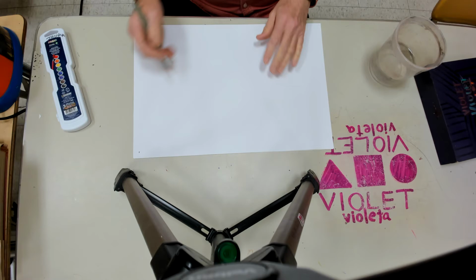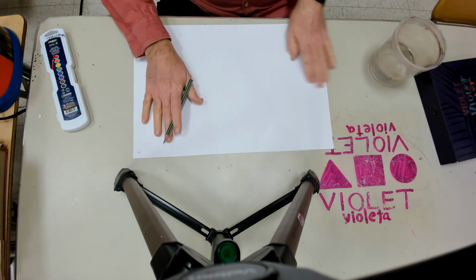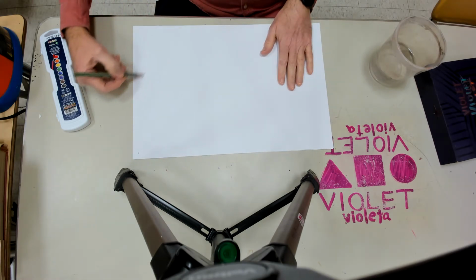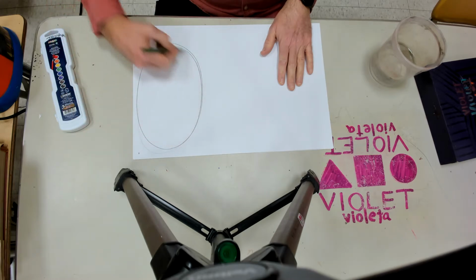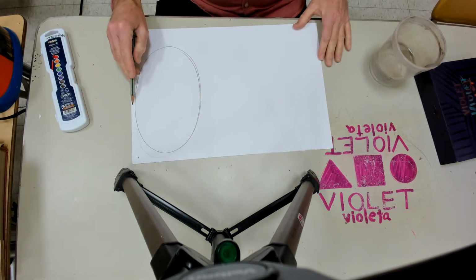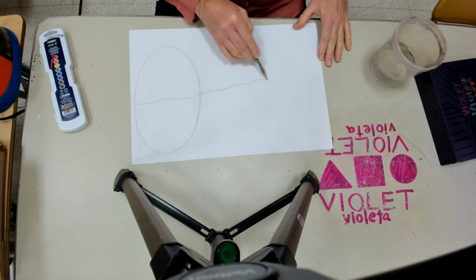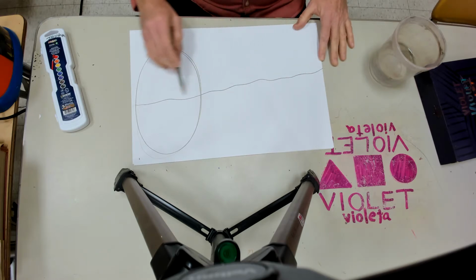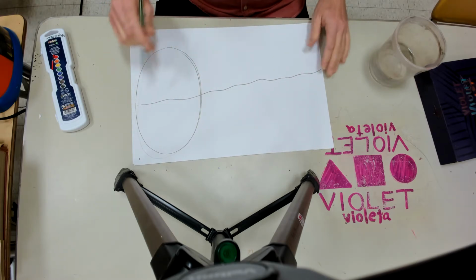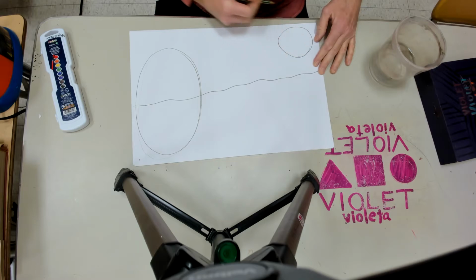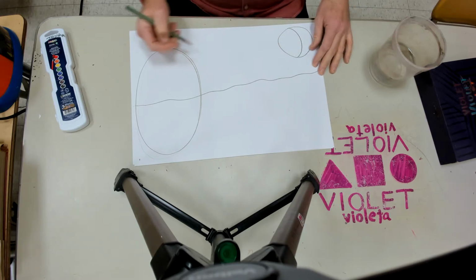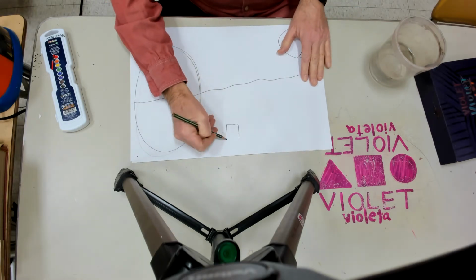So we had some basic things. We had something really big right here. We have a horizon line that's kind of like rolling hills. We have the moon. And we have some small things down here.